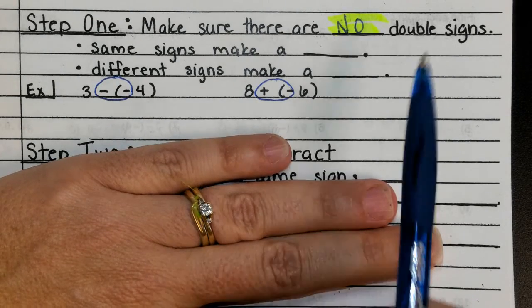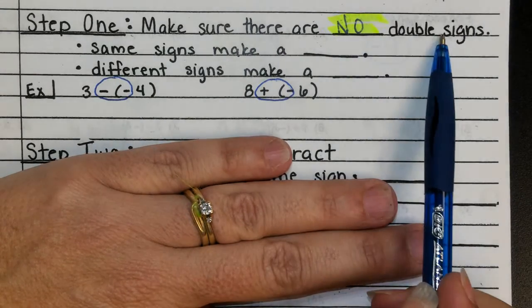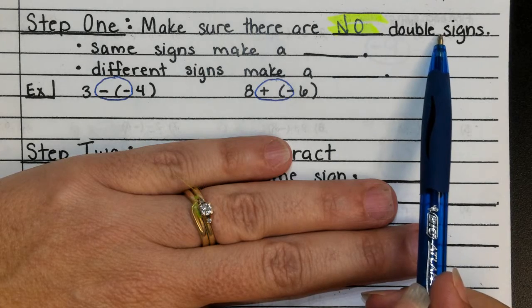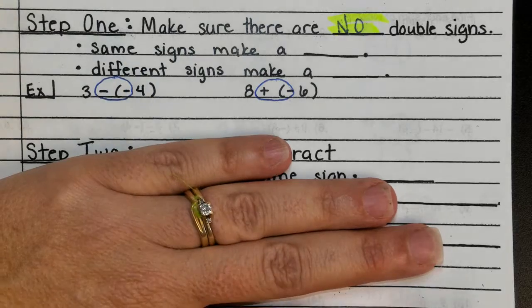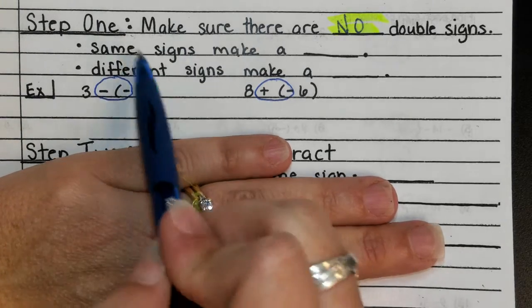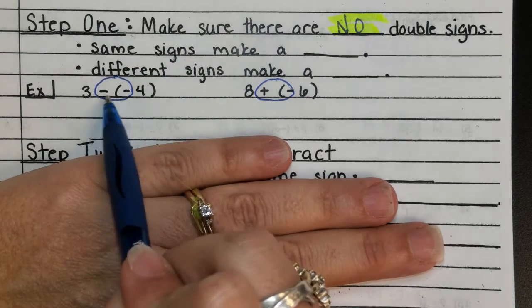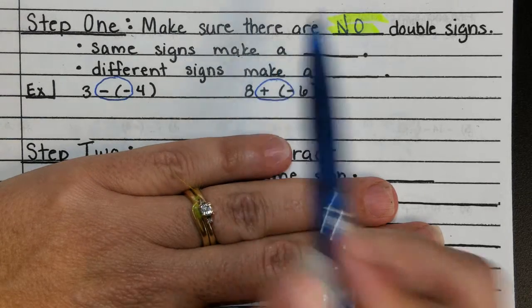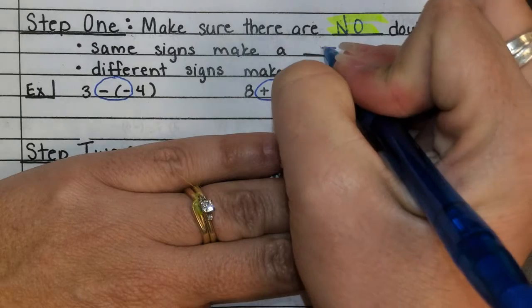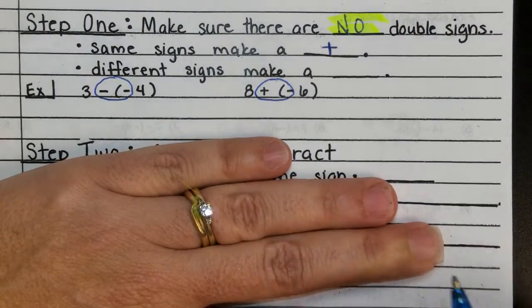So step one is, I'm going to find any double signs and we're going to change them. Okay, here's how you change them. If they are the same signs, like these are both negatives, we're going to make it a positive, a plus.